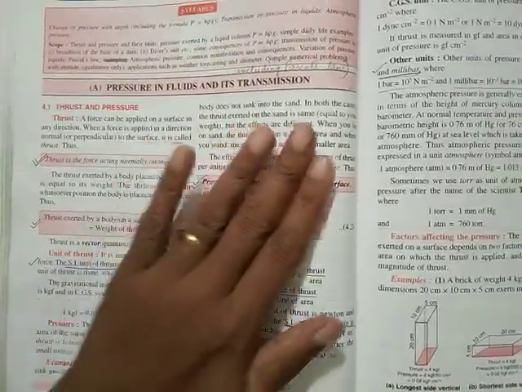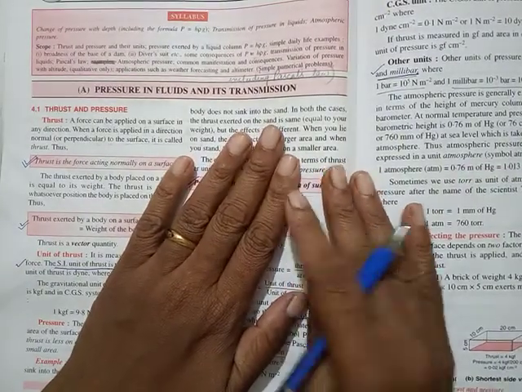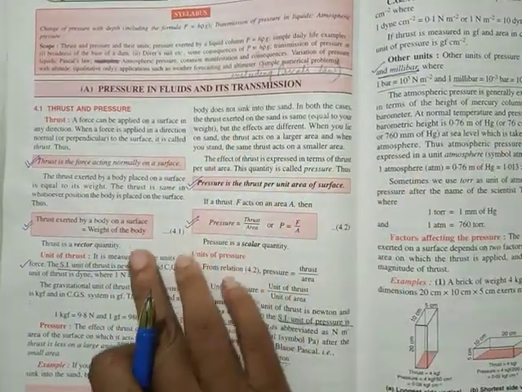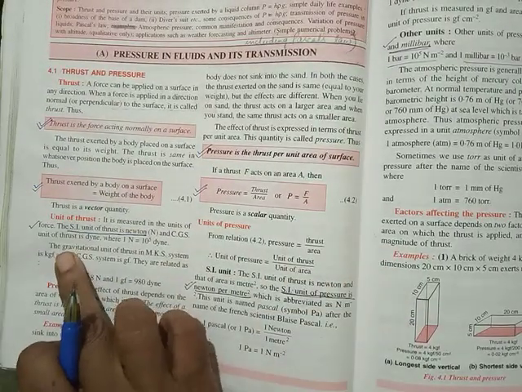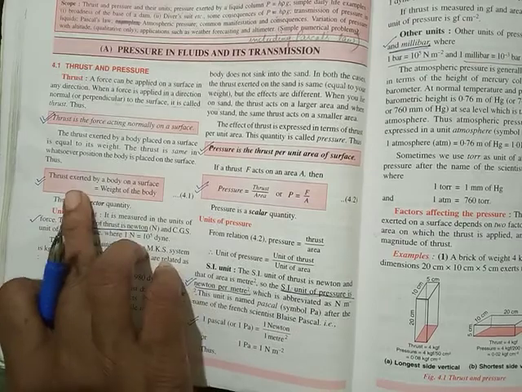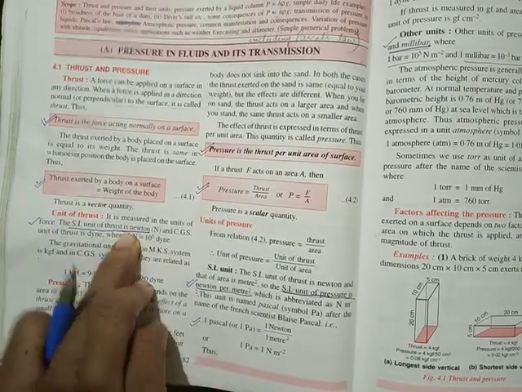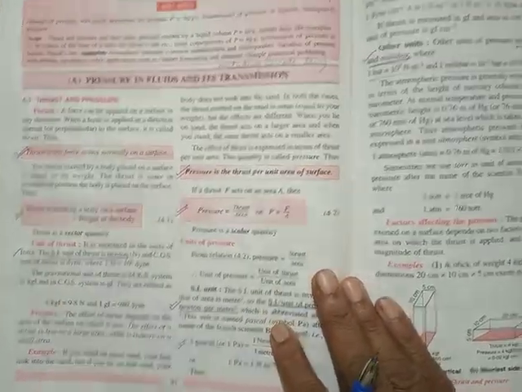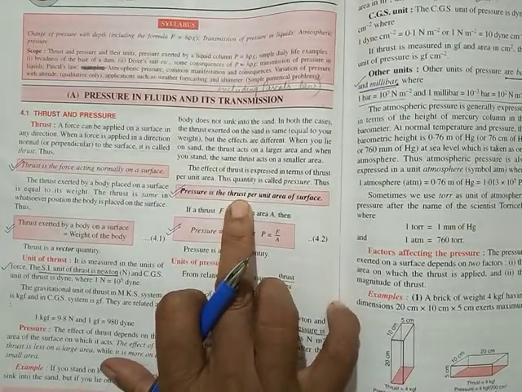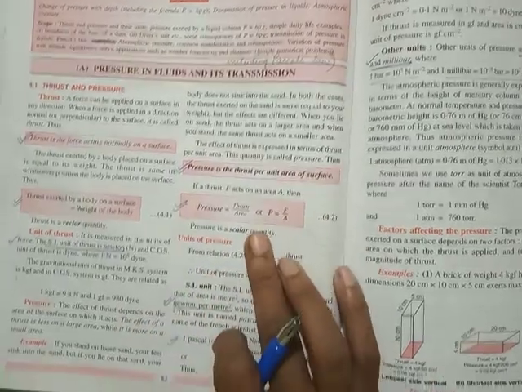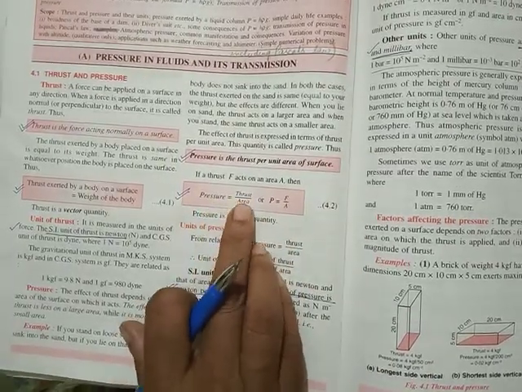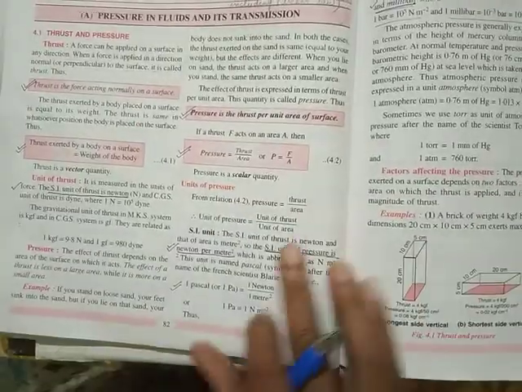Now suppose this book is on this table, the thrust exerted by this book will be its weight. Weight is what? Force of gravity. That will be equal to the thrust. Then SI unit of thrust is Newton. Being force, its unit is Newton. Then come to pressure. Pressure is thrust per unit area of surface, or force per unit area of surface. Pressure is equal to thrust upon area or force upon area.